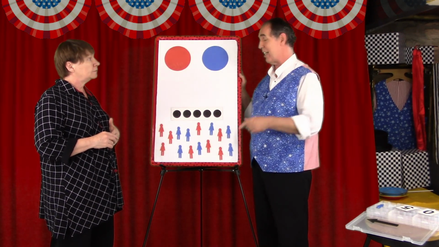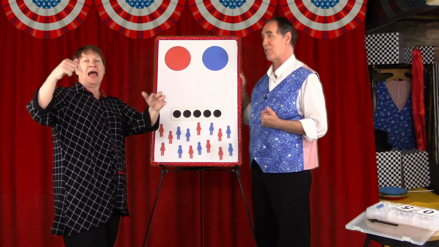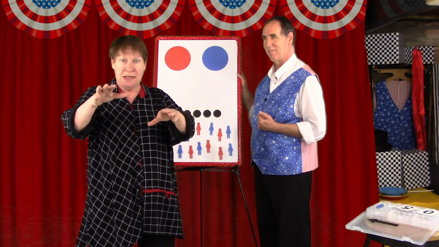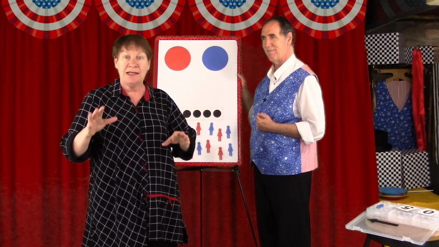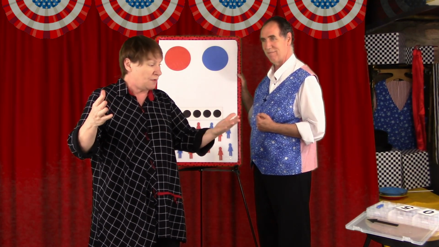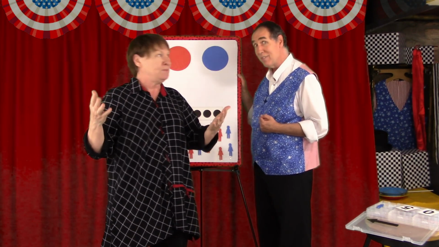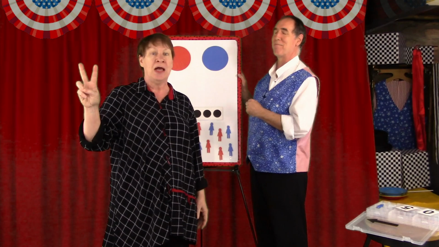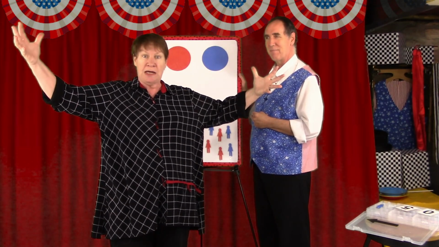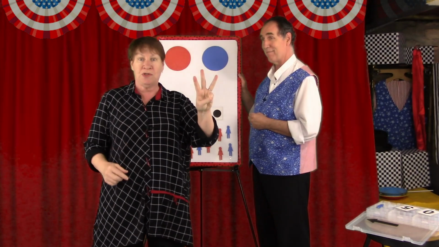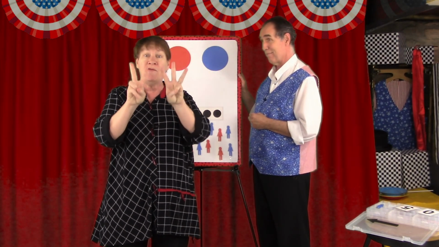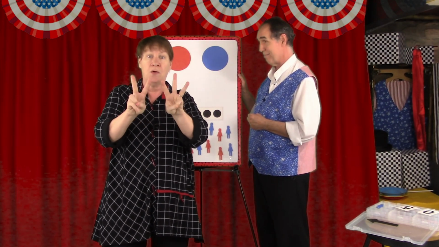Right. And each state gets a certain number of electors. You can figure out how many electors your state gets by adding together the number of senators and the number of representatives. Each state gets the same number of senators. Each state gets two senators. And then the more people your state has, the more representatives you have. So this state has 3 representatives and 2 senators to equal 5 electoral college votes.